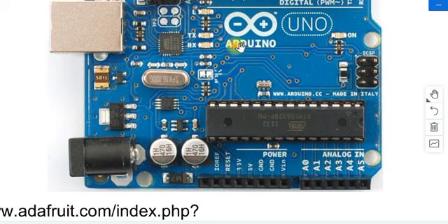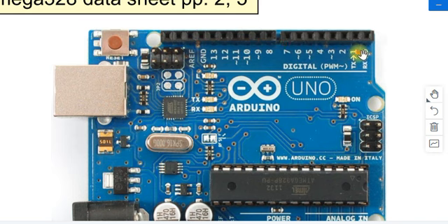So this board is developed, we call it the Arduino Uno board. This is a mini board, and this board has this type of pin.